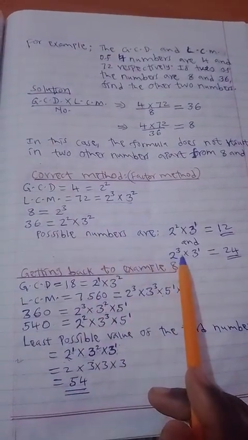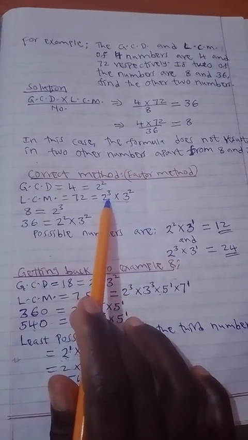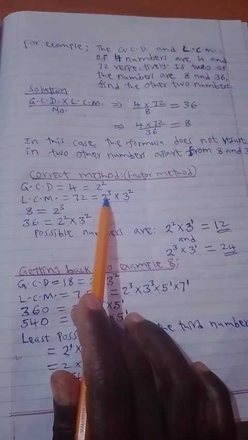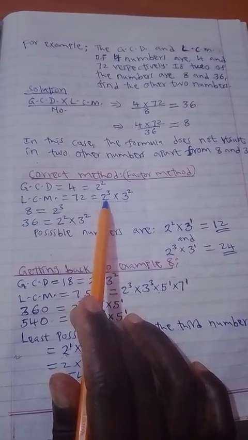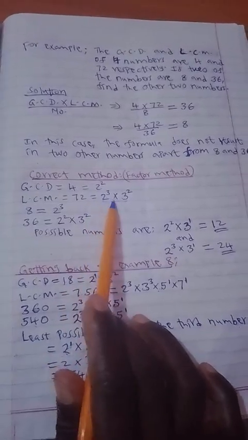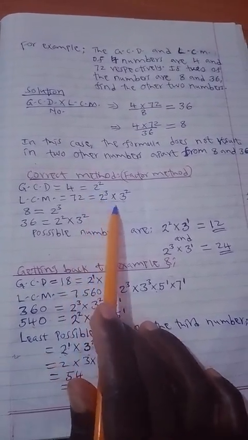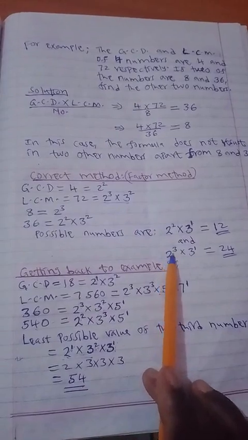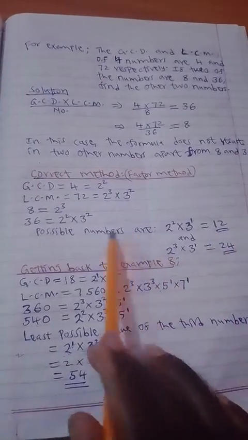If we take 2 power 4, the L.C.M. takes the factors of the highest powers. This is 2 power 3. We should not exceed the powers in the L.C.M. We're also not supposed to get lower than the powers in the G.C.D. That's where we must operate within the limits. The power should not be less than the ones in the G.C.D. The power should not be more than the ones in the L.C.M. Therefore, we choose 2 power 3 times 3 power 1, and that gives us 24. 12 and 24 are the other two possible numbers.